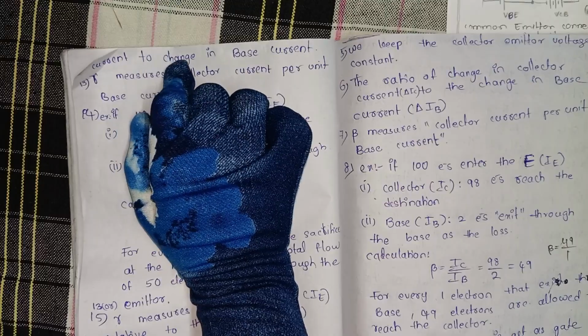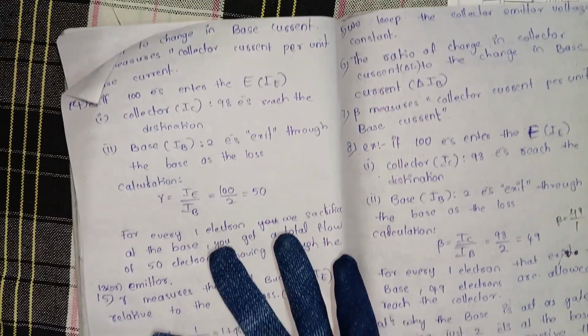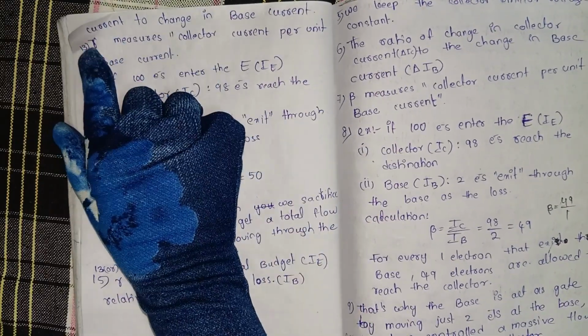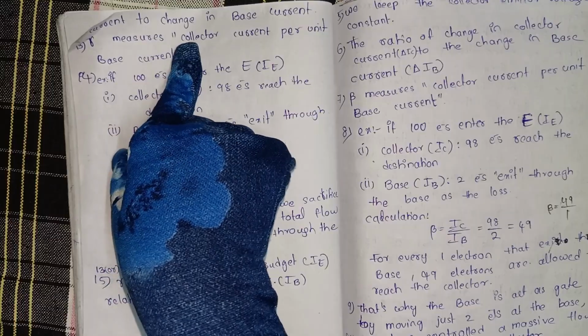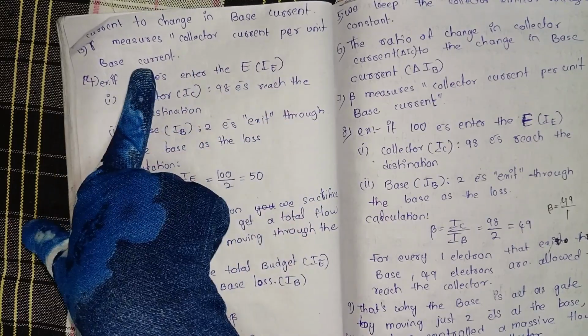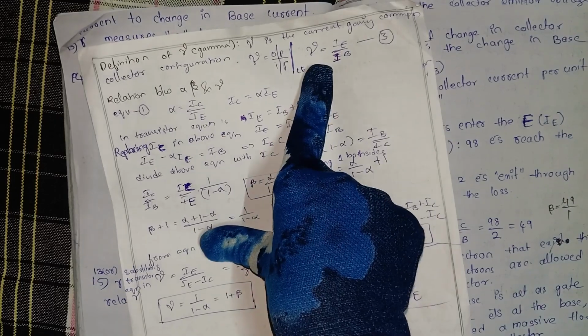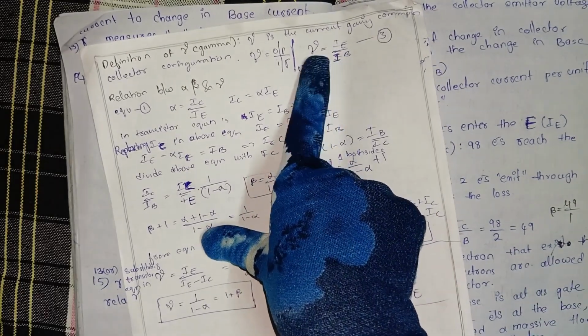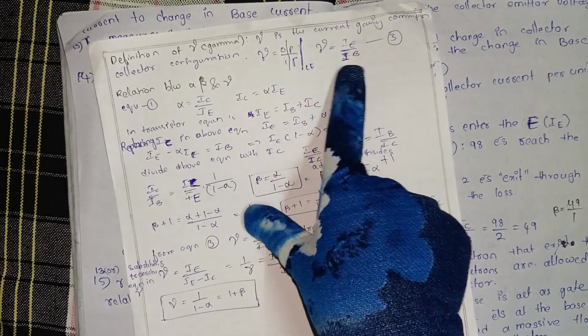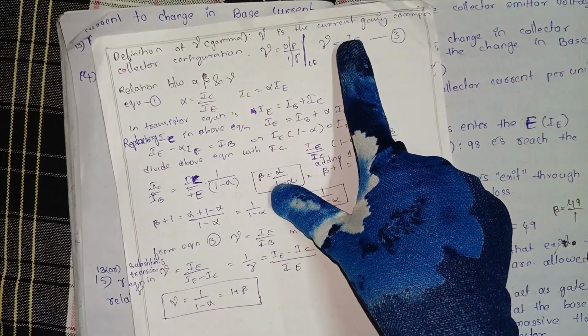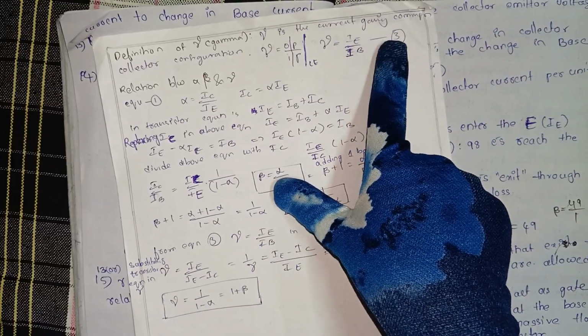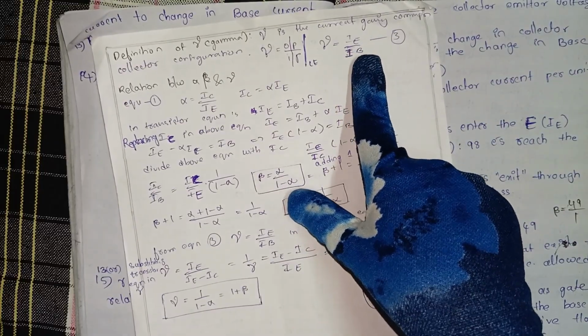Gamma measures emitter current per unit base current. As we know from the formula, it measures the emitter current per unit base current.